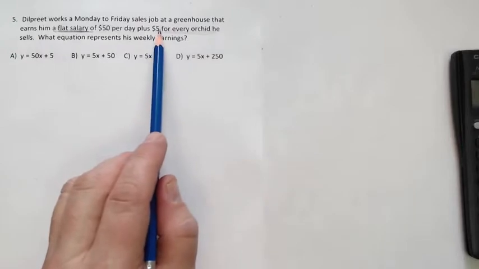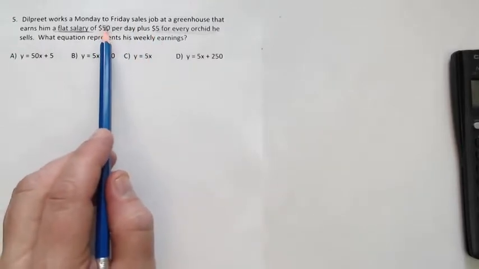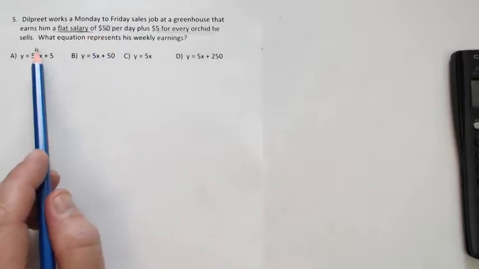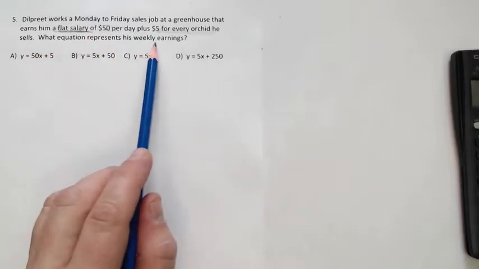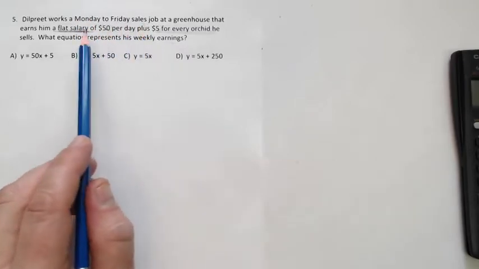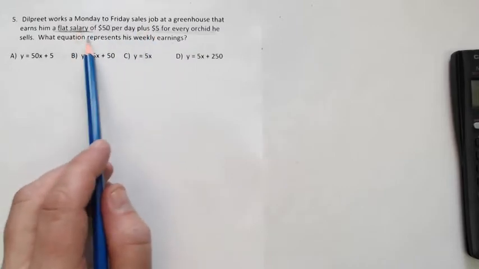So that $5 for every orchid he sells, that's my rate of change. The 50 is kind of the initial value, but even that's a little bit tricky, and I'll show you why. The question says what equation represents his weekly earnings. Now, weekly earnings, he works a Monday to Friday sales job. It means he's working 5 days a week. So, a lot going on in this very simple little problem.